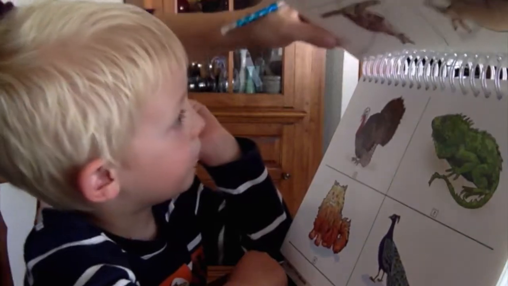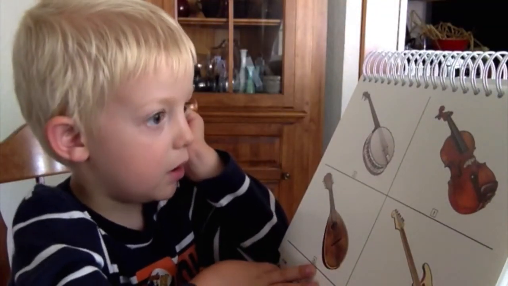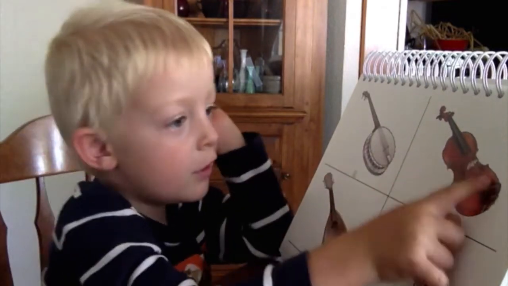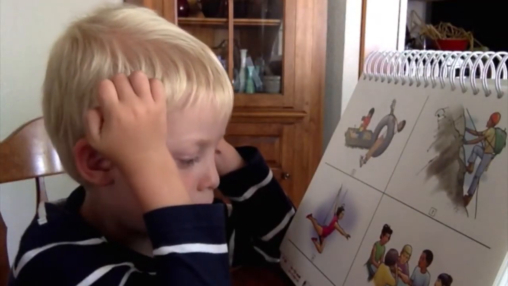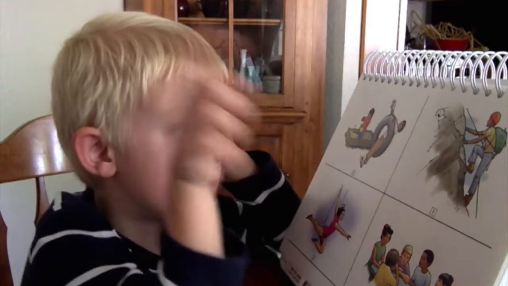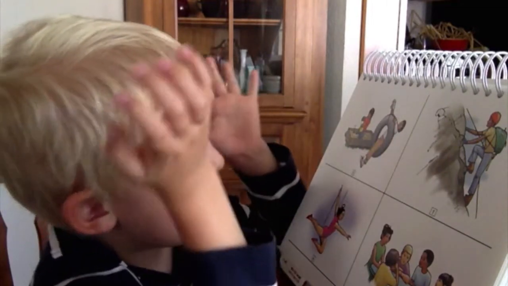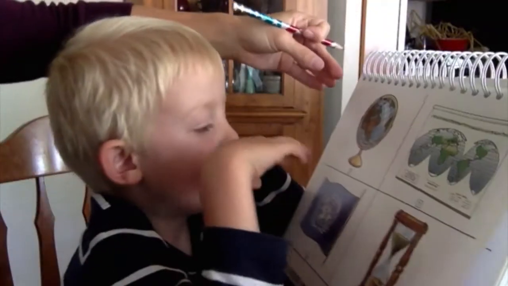Okay. Put your finger on violin. Violin. Put your finger on group. Group. He's climbing a mountain. And they're playing in the sandbox.